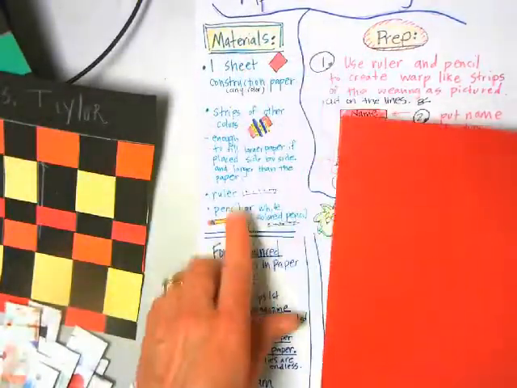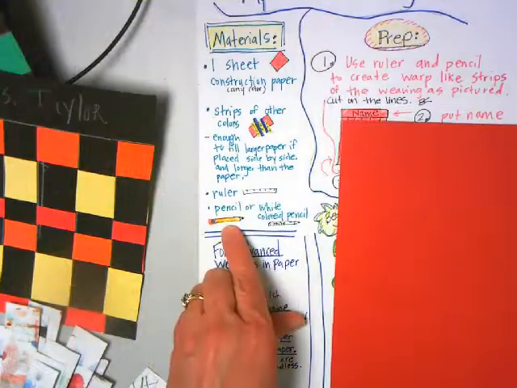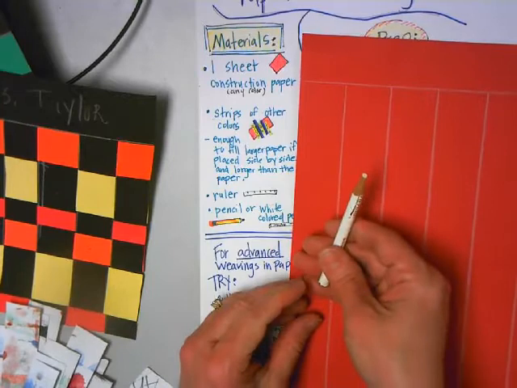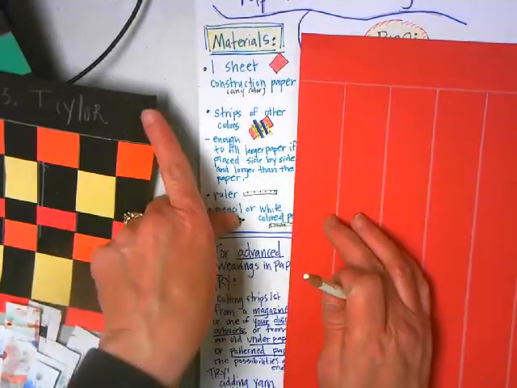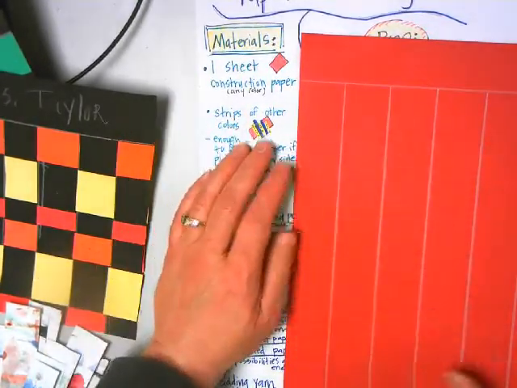Once I have enough that fill the paper, then I'm going to use a ruler, and I'll need a pencil or a white colored pencil. If it's a dark paper, you may want a white colored pencil. Usually if it's dark like black, you will need white, otherwise a pencil will do.